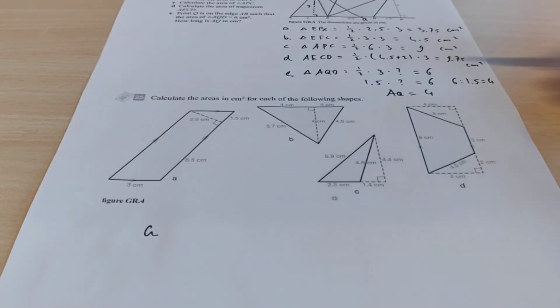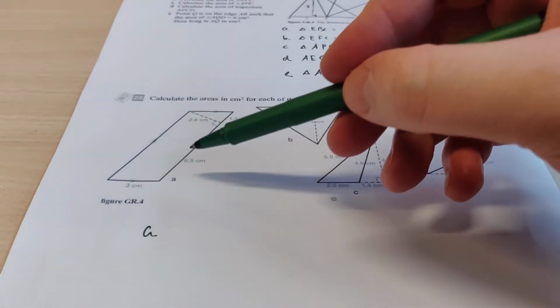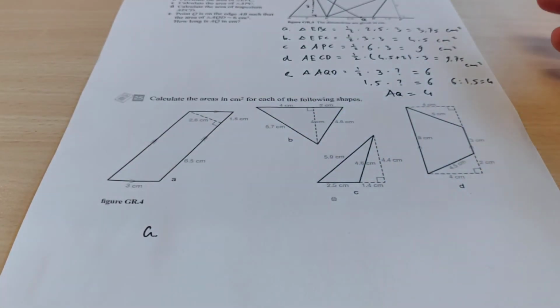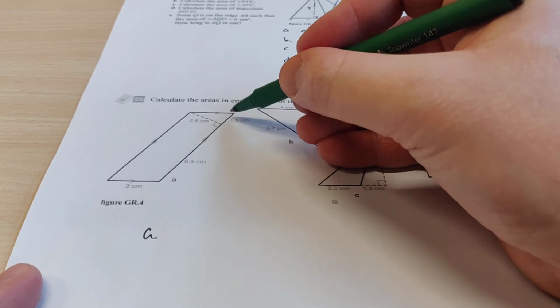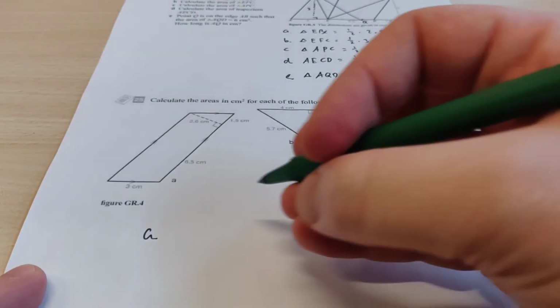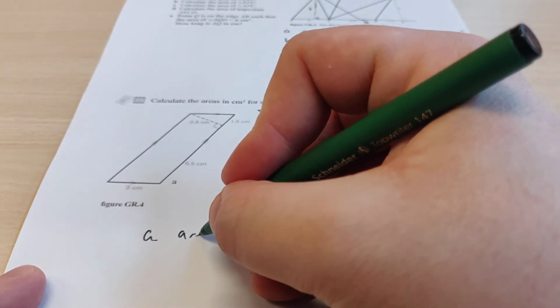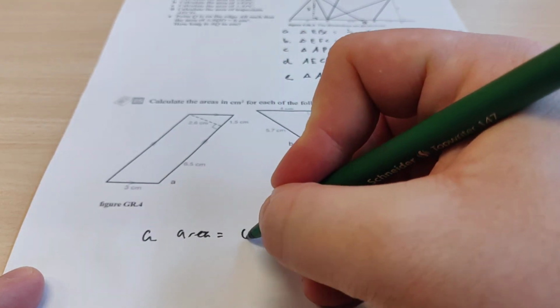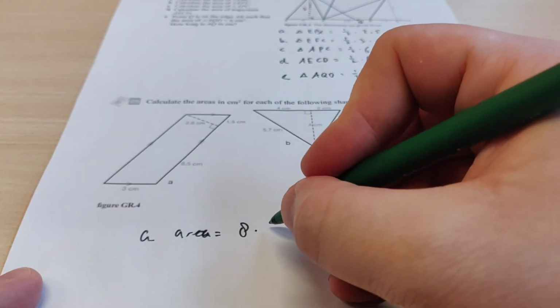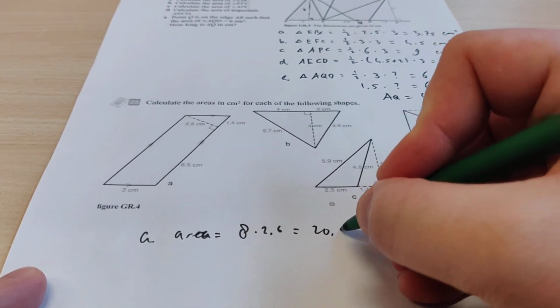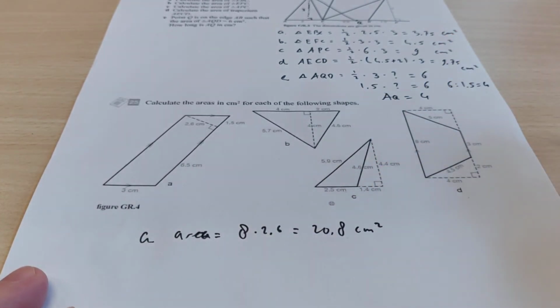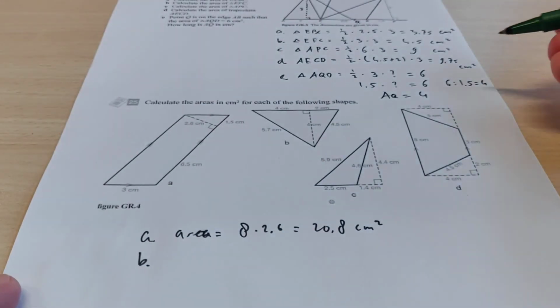First, this one, area A. This is a parallelogram, and the area for a parallelogram is the side times the matching height. And you don't have to do times a half or any of that with a parallelogram. Well, we know that this length is 6.5. We know that this length is 1.5. So this whole length is 8. So the area for that shape is just 8 times 2.6, and that's 20.8 squared centimeters.